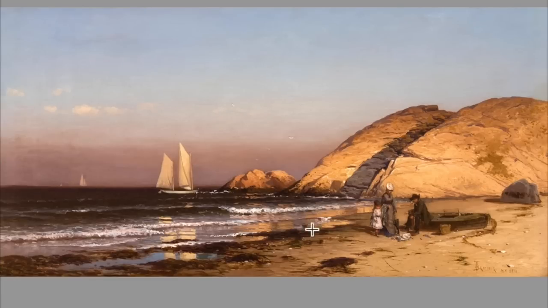Now, this is one of Bricher's oils. He painted a lot in watercolors too, and was one of the founding or early members of the American Watercolor Society. And even though not as dramatic as Bierstadt's Rocky Mountain paintings, there's still a lot of drama with the light sails, the dark water, the light cliffs, and the dark accents around.